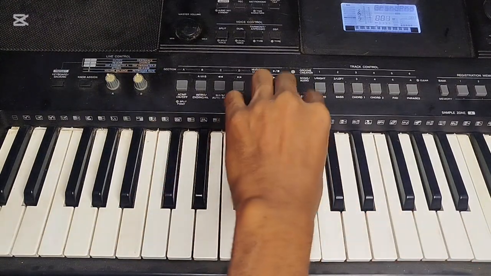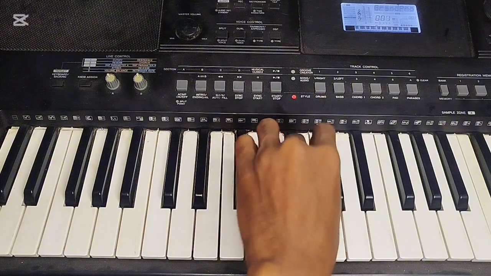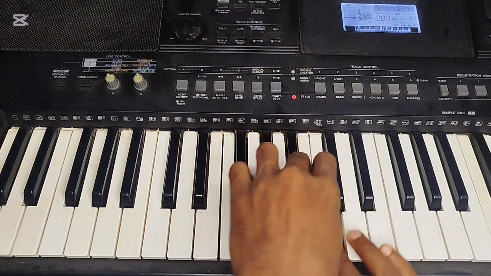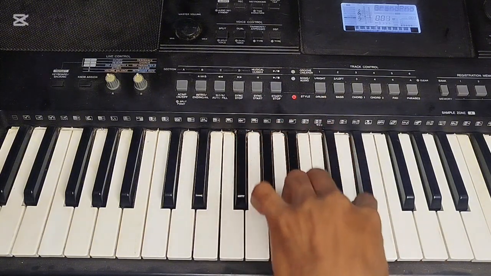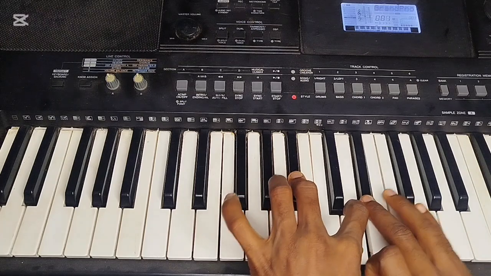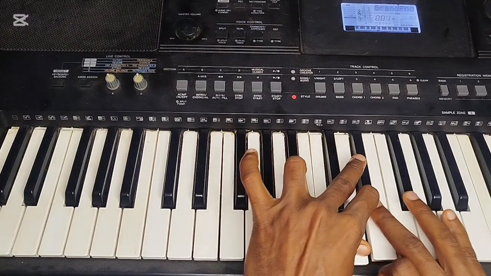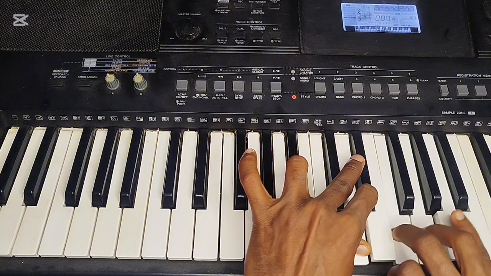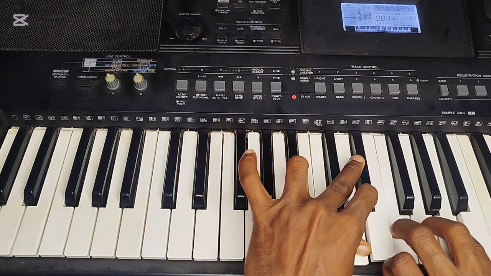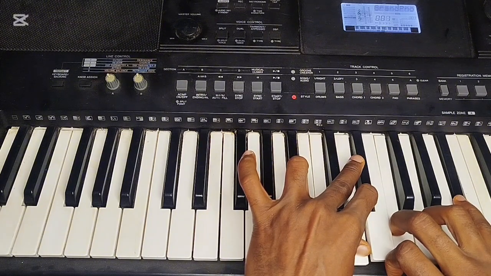Then from your A, you get your A sharp, which is your B flat. It's your tone, tone, semitone. Then again, your tone, tone, tone, semitone.